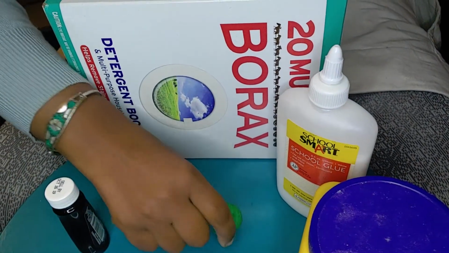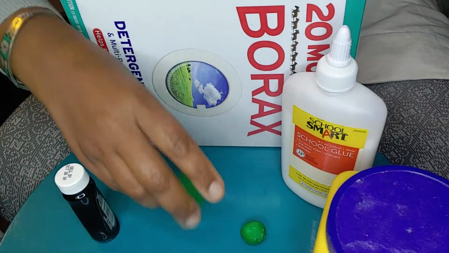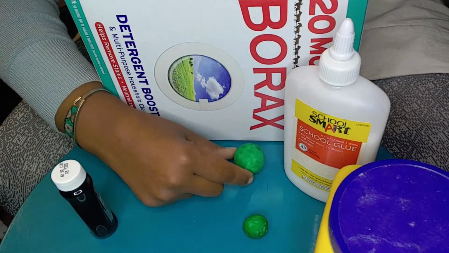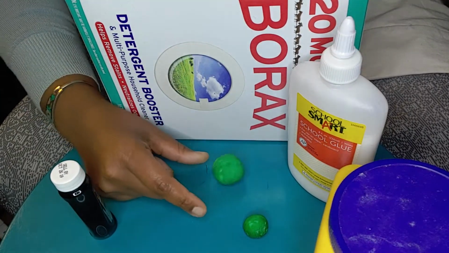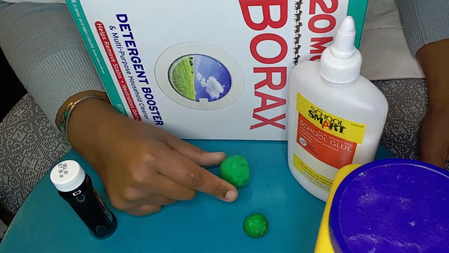So for today, we are at another segment of So What's the Science? And we are going to be looking at these little round balls. These are actually bouncy balls. If you take a look at the table here, you can see that these balls actually do bounce. They're not like the super high bouncy balls that we get out of those quarter machines, but they actually do bounce. And these balls are made with simple materials that you can find in your house or at your local store.